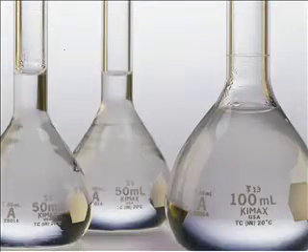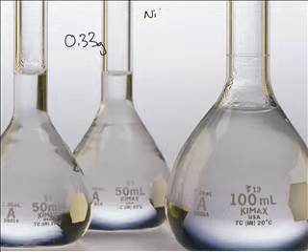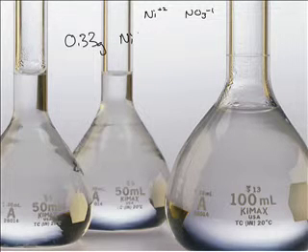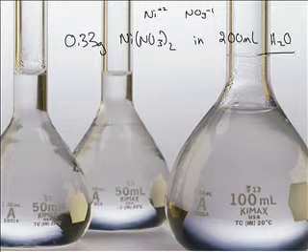So what I had was nickel II nitrate. I had 0.33 grams of nickel II nitrate. Now nickel II, the 2 means plus 2, and nitrate is NO3 minus 1, so it's Ni(NO3)2. And I put it in exactly 200 milliliters of water. Actually, what I did is I filled it up to 200 milliliters, so it's a slight difference because the nickel nitrate takes up a little bit of space.